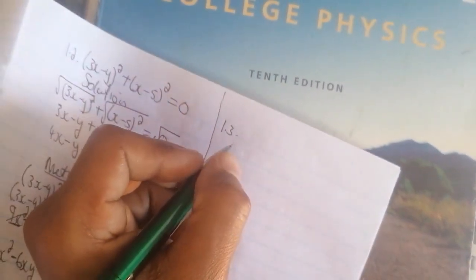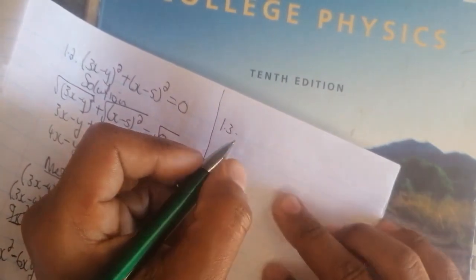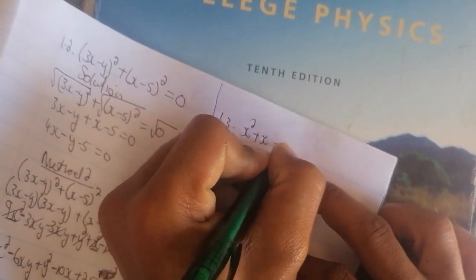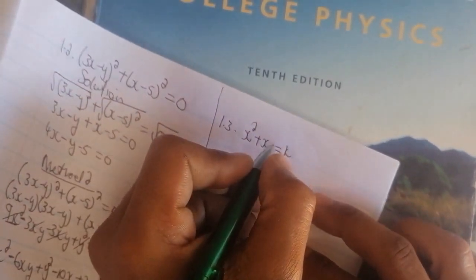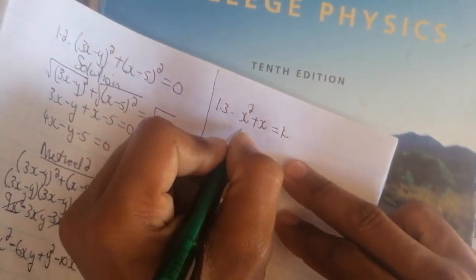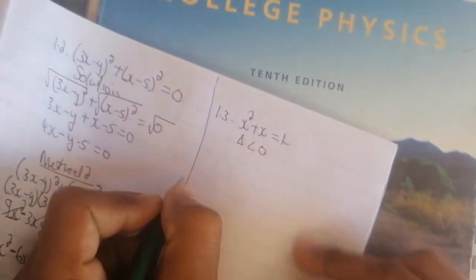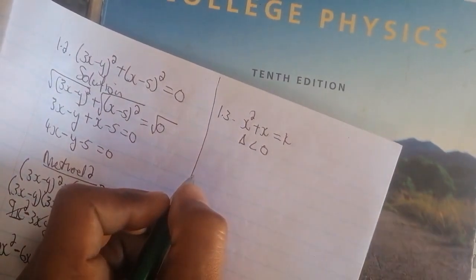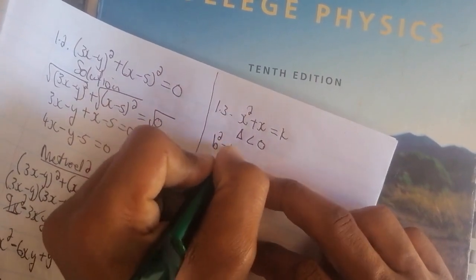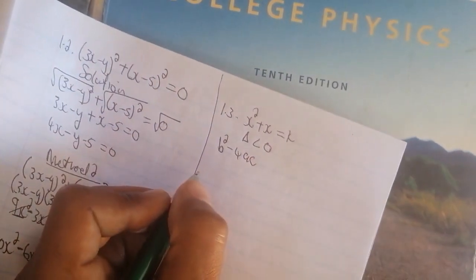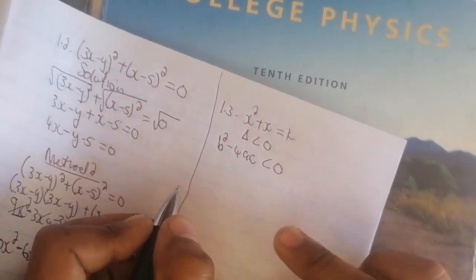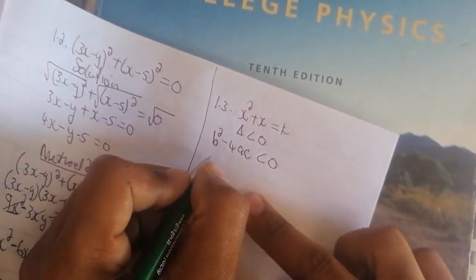In 1.3, they say for which values of k will the equation x squared plus x equals k have no real roots. So if the roots are not real, they must be imaginary. So therefore the discriminant, the delta of the equation, has to be less than 0. Meaning what we are saying is the value of b squared minus 4ac, or the value under the square root, has to be negative.